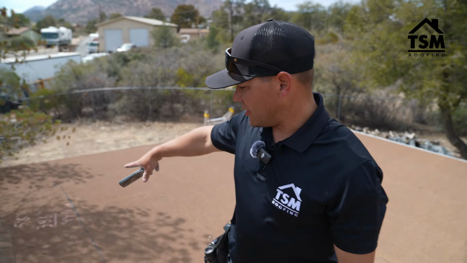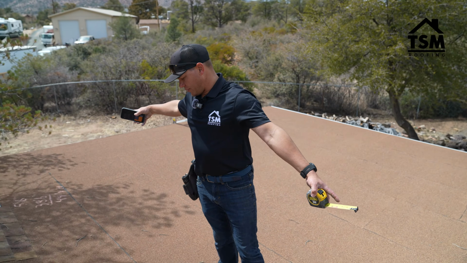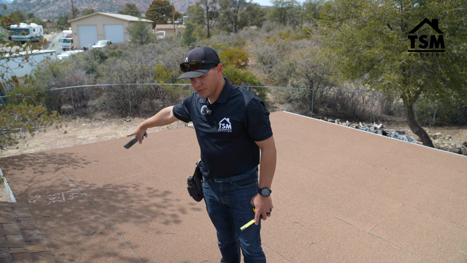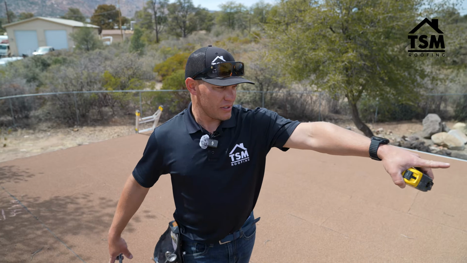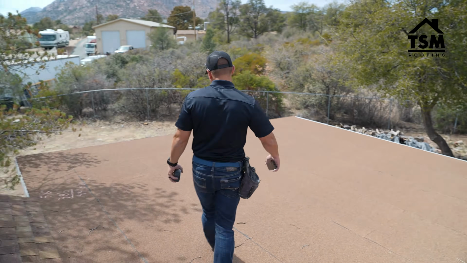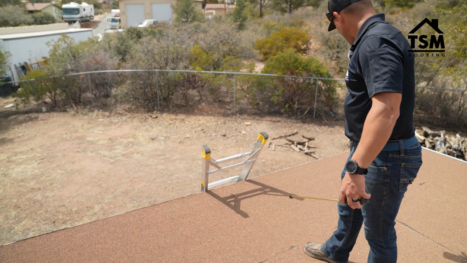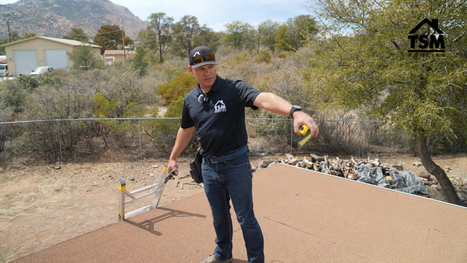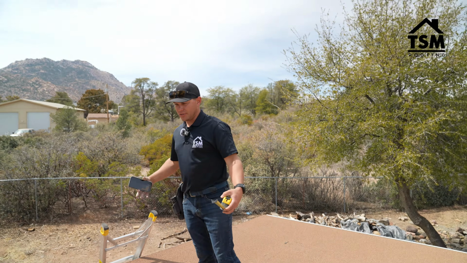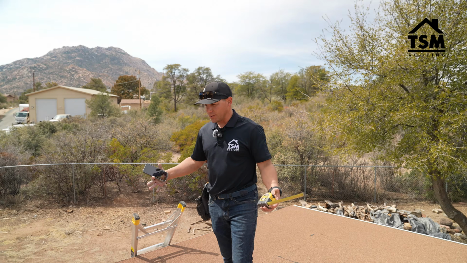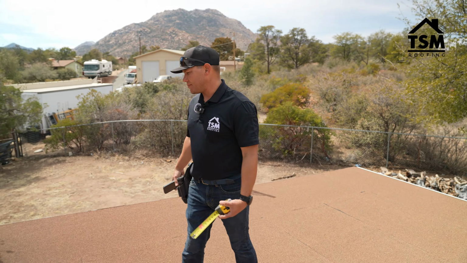Oh, your roll is only 33 foot wide, I believe. So you're not gonna be able to make a full run. That's why they have this funky pattern right here. See how they ran a roll like that? There's one on that side too, because they were trying to maximize their material. Manufacturer really doesn't like that, but it's all good.